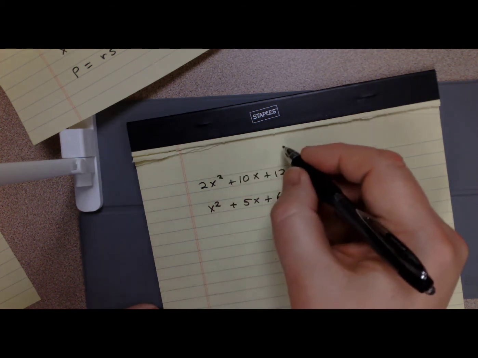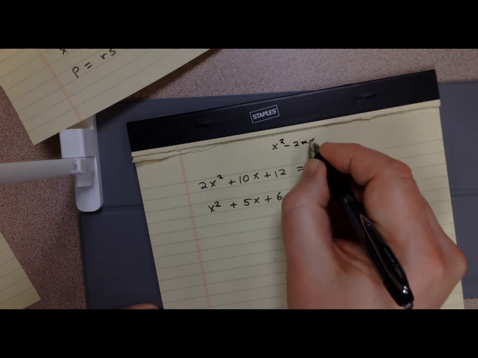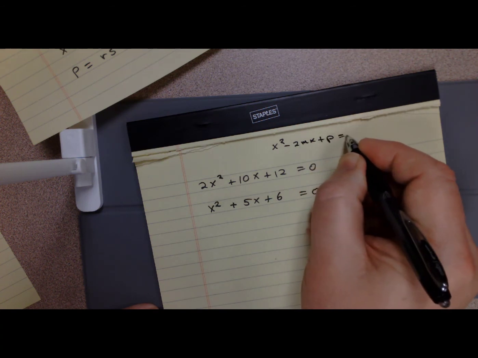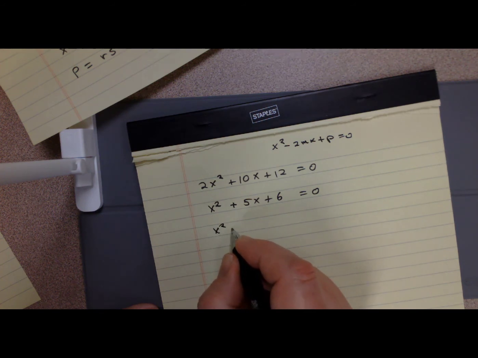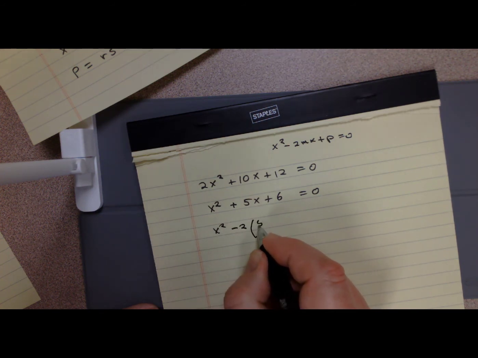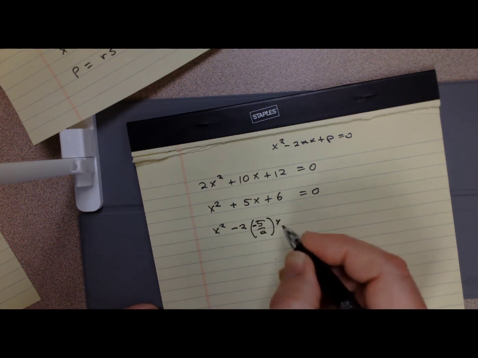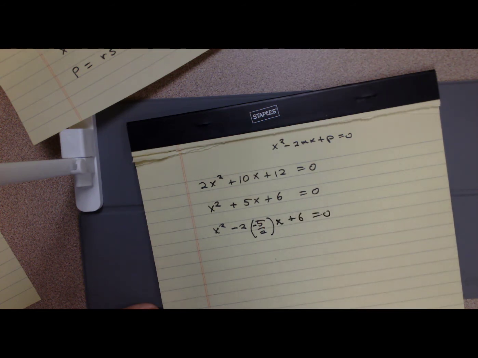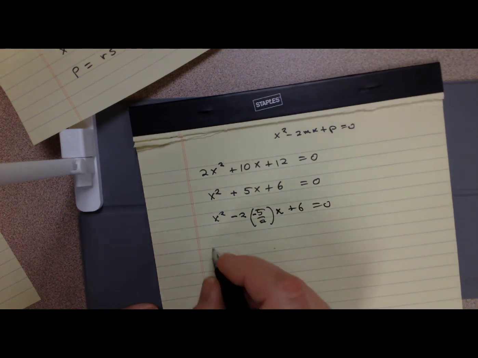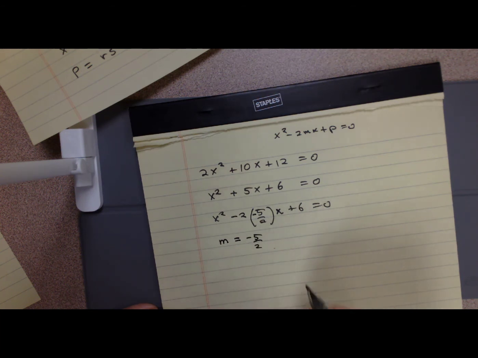To get it in the standard form, which is x squared minus 2mx plus p equals 0, what I'll do is I'll say x squared minus 2 times 5/2, excuse me, it would be minus 5/2 x plus 6 equals 0. So this gives me that my m is equal to negative 5/2.